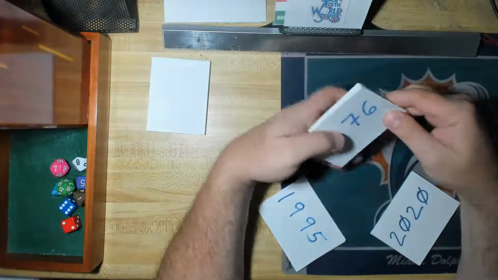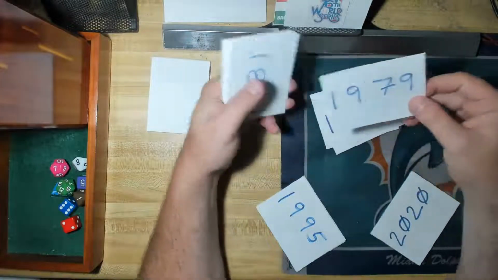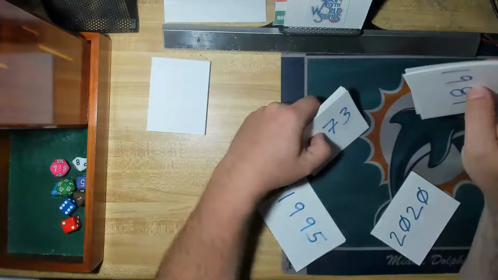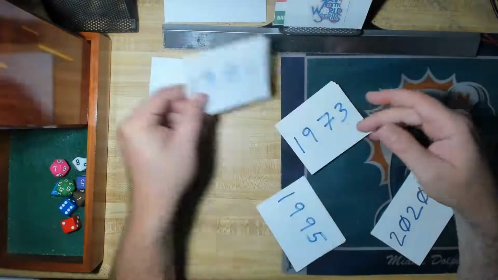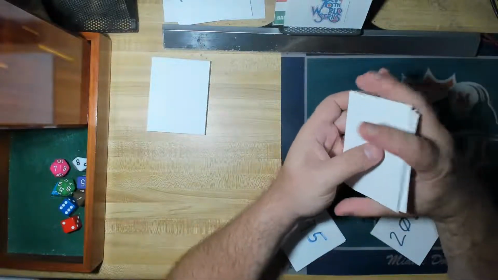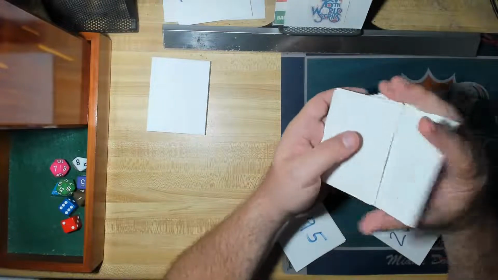Here is the classic era. 1976, 1985, 1979, and 1981 are automatically removed since we have done these seasons. They are gone immediately. We don't want to do a season we've already done. We want to do something new.